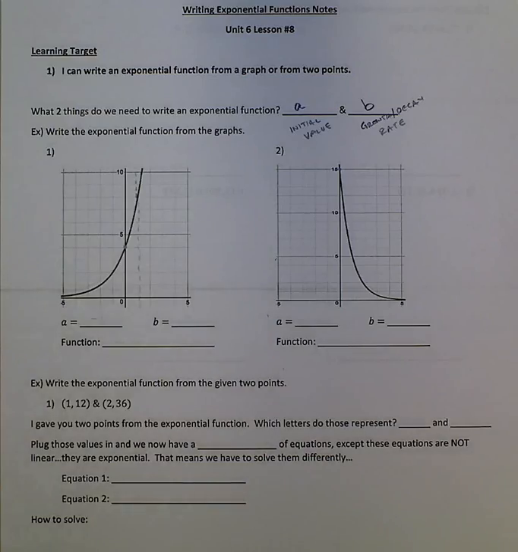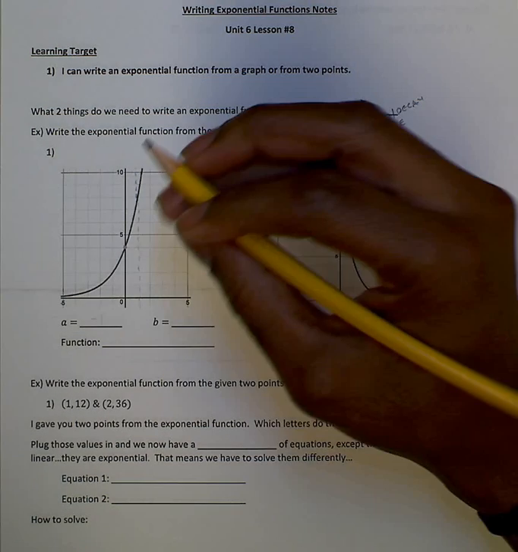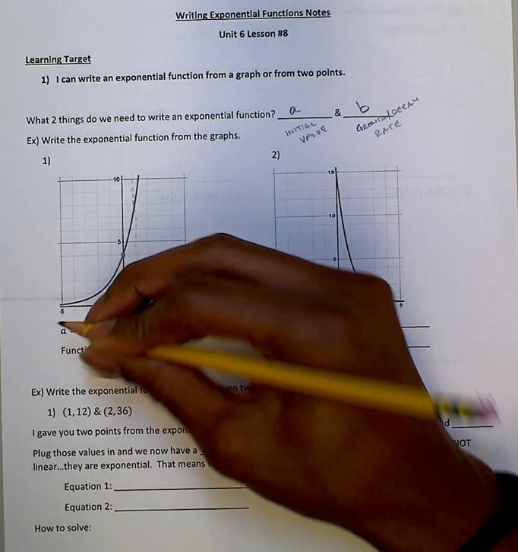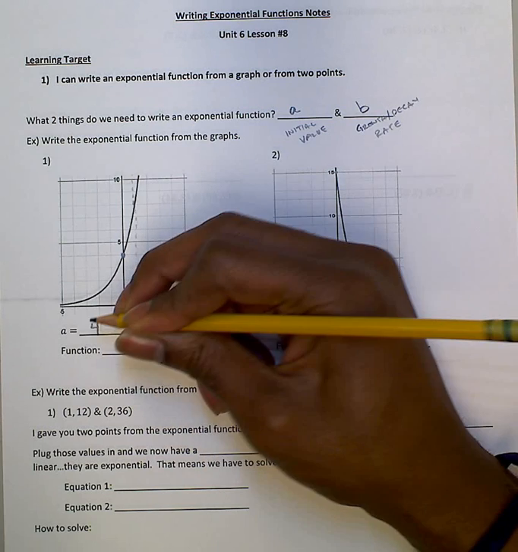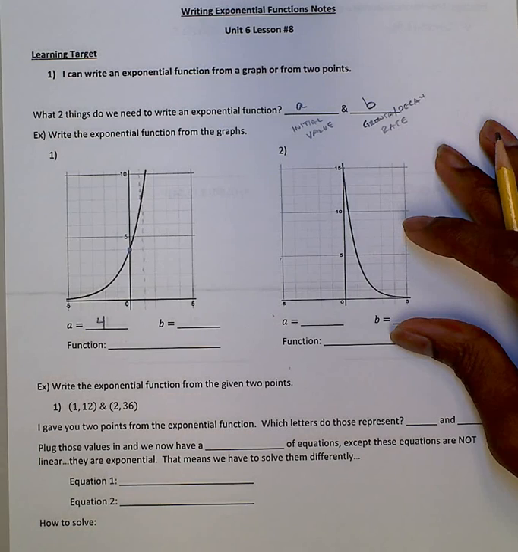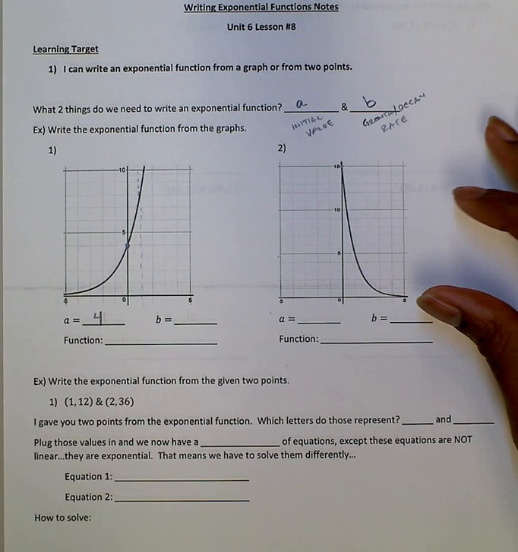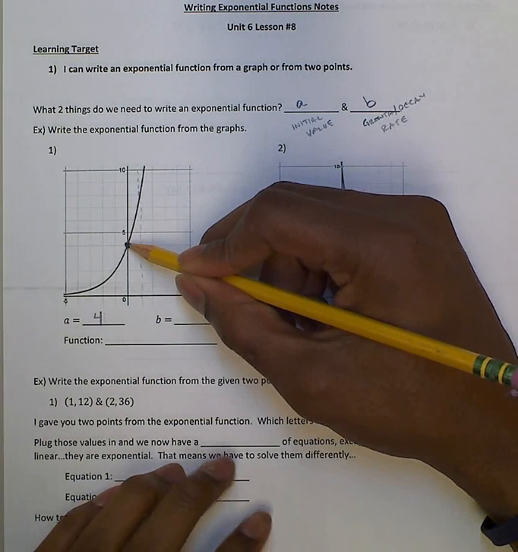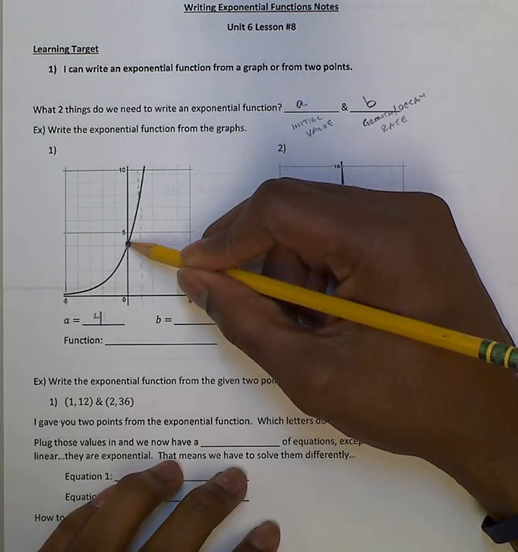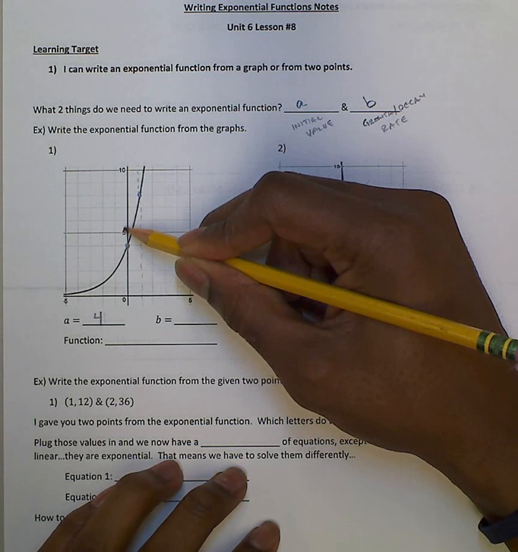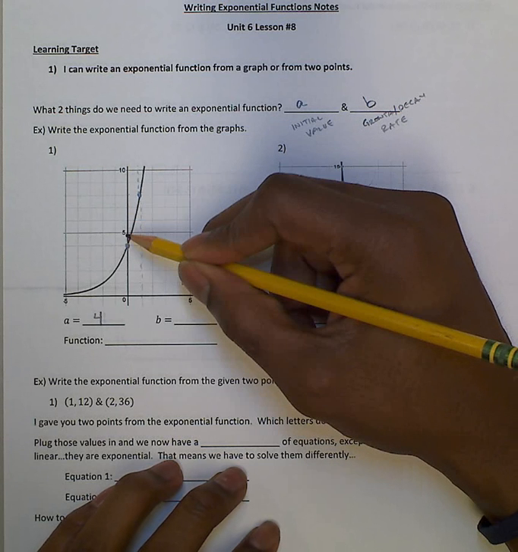And from our shortcut, we should be able to find the initial value pretty easily. Remember, the initial value is always going to be the y-intercept. So here our y-intercept happens at 4. And we can tell what our growth or decay factor is by looking at what it goes to next. As we go to the right at 1, we see a point here, 5, 6, 7, 8. So it goes from 4 to 8.